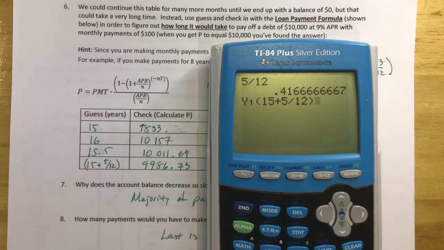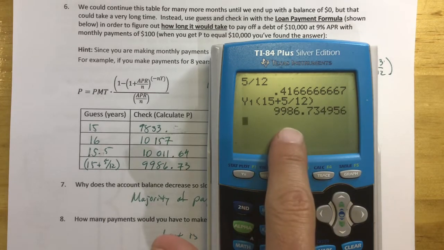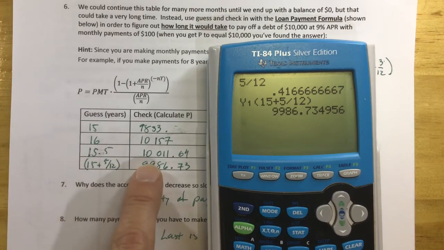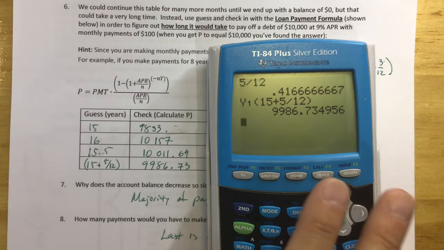It will plug all that into the function on its own and give me back the calculation. What that told me is that at 15 years and 6 months, I'm slightly over. At 15 years and 5 months, I'm slightly below. We're not going to narrow it any further because we make monthly payments, so we don't care about the weekly stuff.